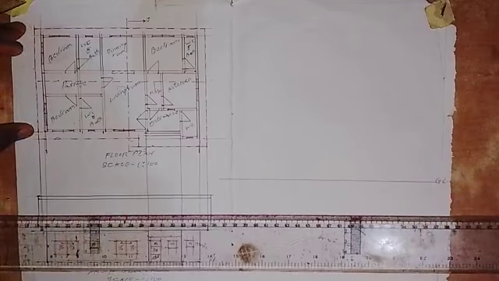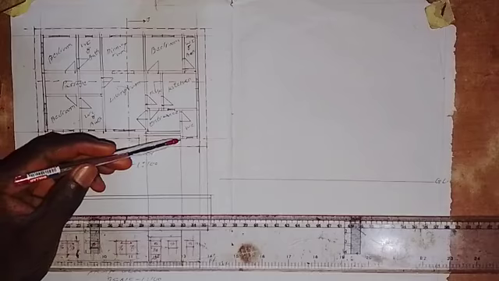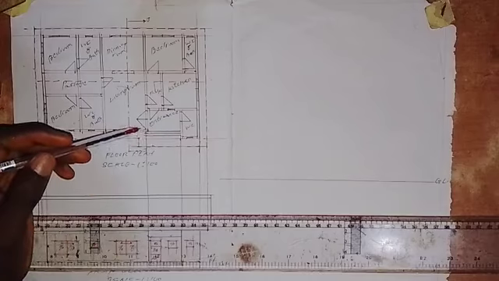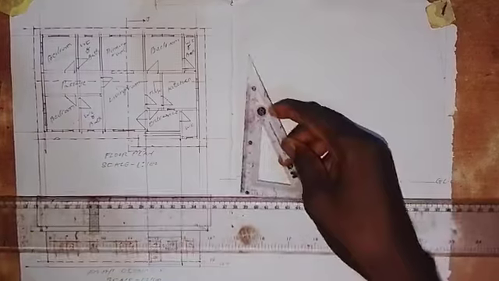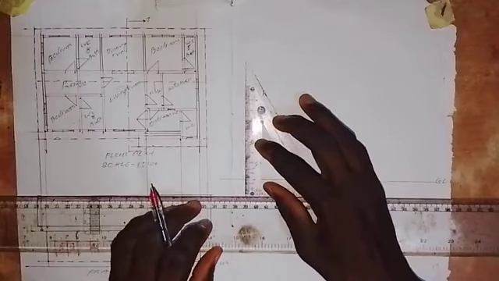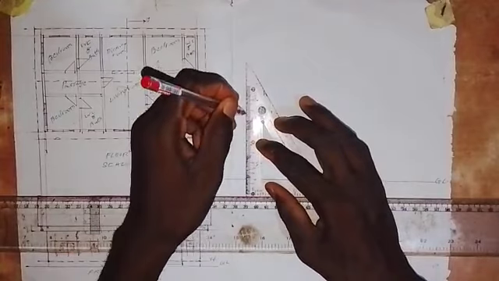Then standing here, I'm going to see the corner of this wall, and I'll also see the corner of this wall here. Then I'm going to see these steps here. We need to position those things, but I'm going to start with the corner of this wall. So I'm going to draw a vertical line here.